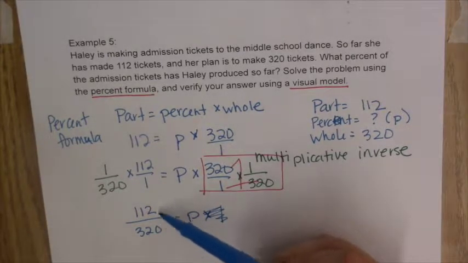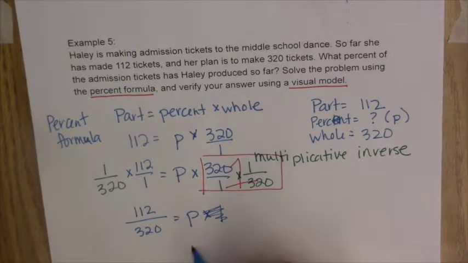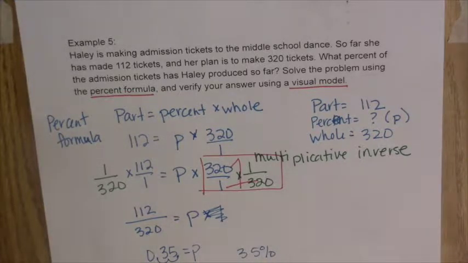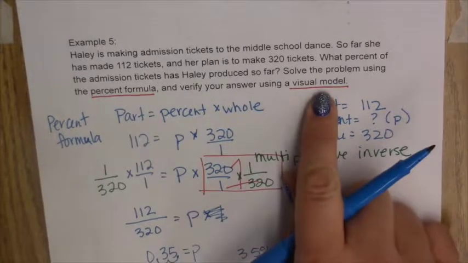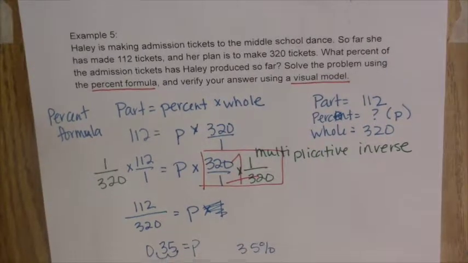So to solve for our percent, we need to divide this out and find the decimal form of our percent. You can use a calculator to do that. When you use your calculator, you get 0.35. To change our decimal to an actual percent, we multiply by 100 or move that decimal point over 2 places, and we get a final answer of 35%. So we've done the percent formula, now we need to work on our visual model.